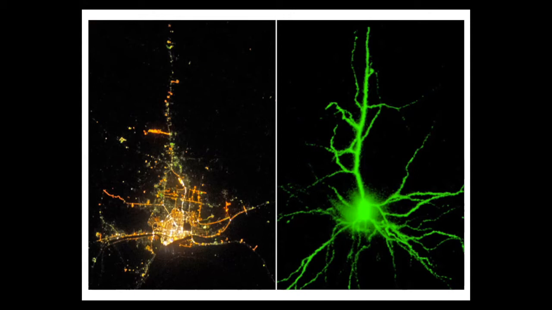And these people had no idea what the nervous system looked like. They had no idea what the neurons looked like when they built these cities. They just built it for communication. And they happened to come up with the exact same design as your neurons that are designed for communication. It's just weird how it all works. So this is a picture of the city. This is a picture of a neuron.